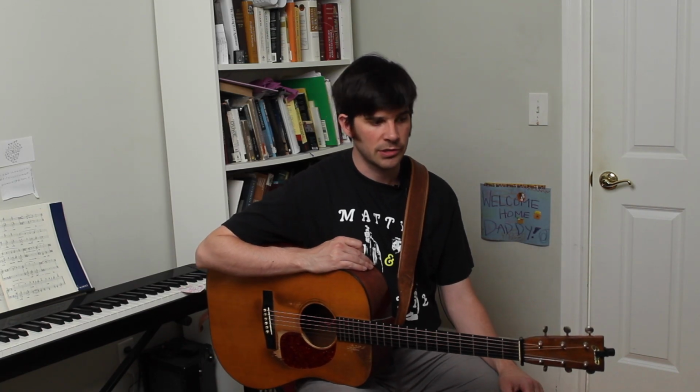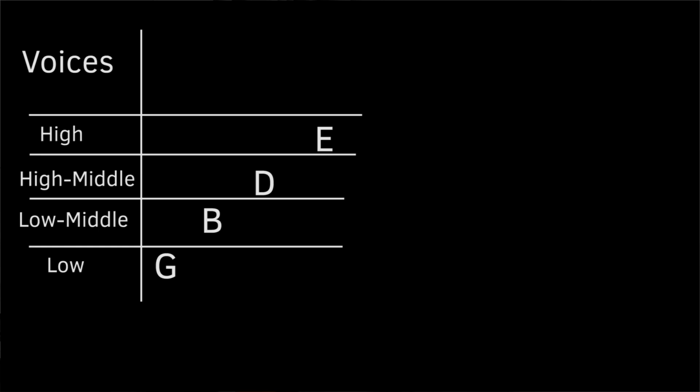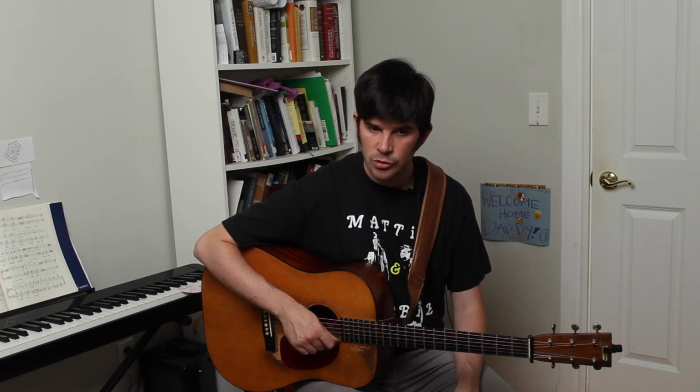Now, when we play the first structure, a G6, as this arpeggio, we could think of it as if we're playing the chord but broken up. So we have a low middle, a high middle, and a high voice. 4 different voices in a choir that have been broken up to sing the notes one after the other. So we're going to practice voice leading each one of these.